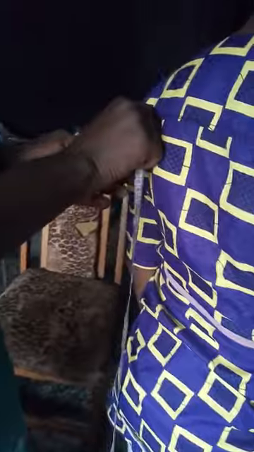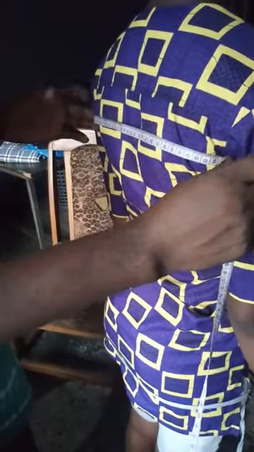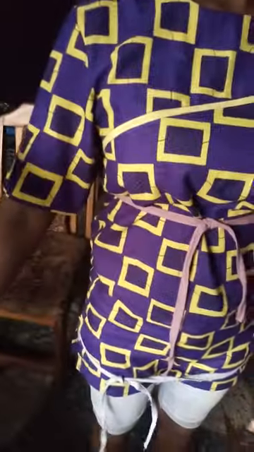So for the shoulder width, the shoulder is from this bone to this bone. So you take it like this. This is 44 cm. Then the next thing is the back width. The back width is from just below the shoulder, towards the armhole, down to this side. So this is 35. This is the shoulder, this is the back.